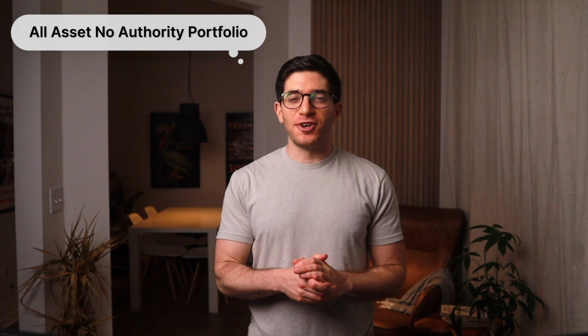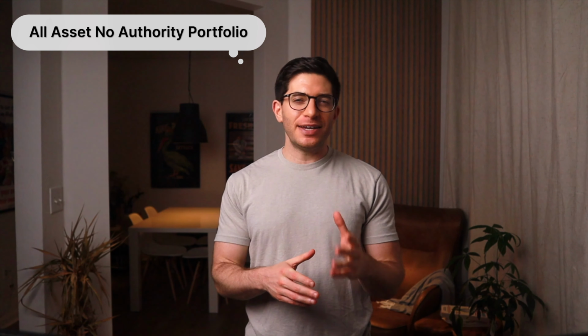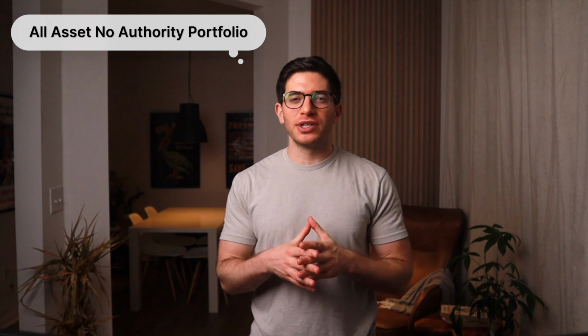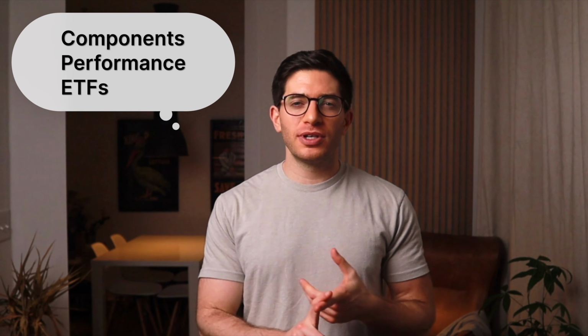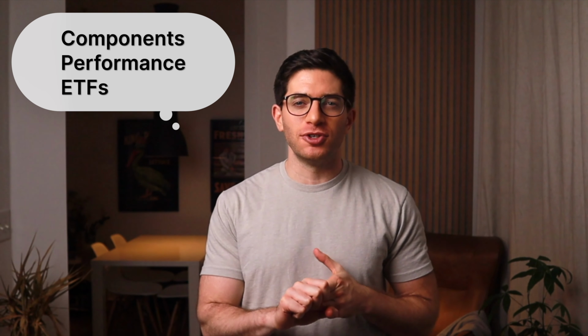The all asset, no authority portfolio is a medium risk portfolio of 7 equally weighted assets. Here we'll look at its components, performance, and the best ETFs to use in its construction.